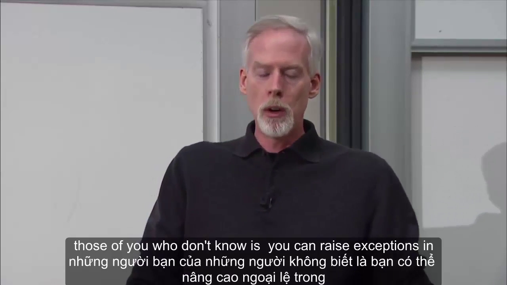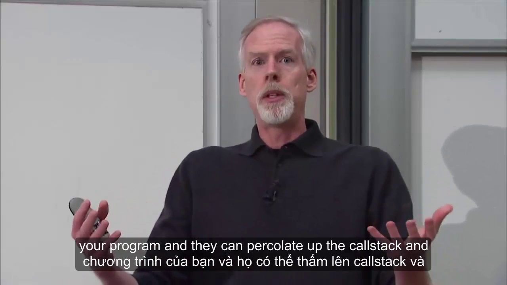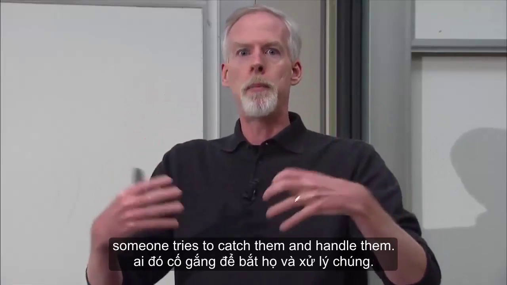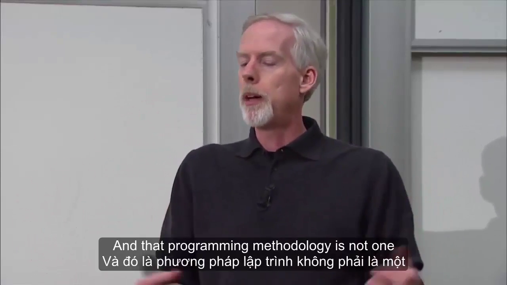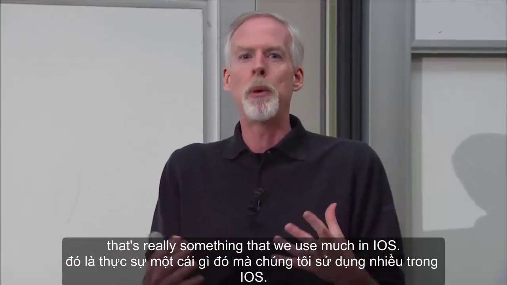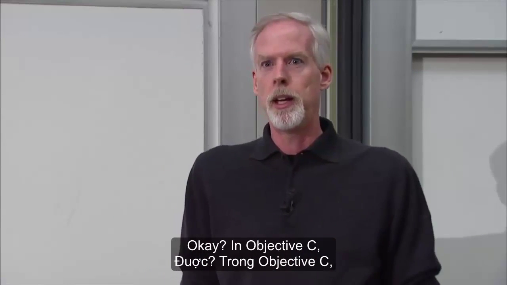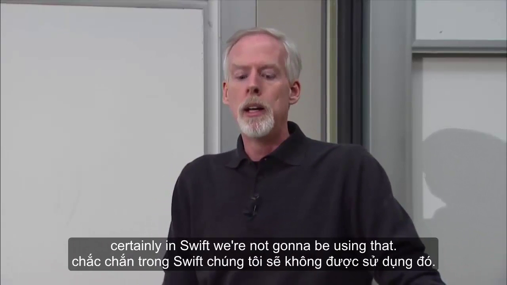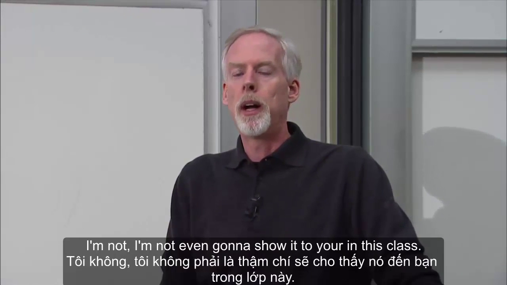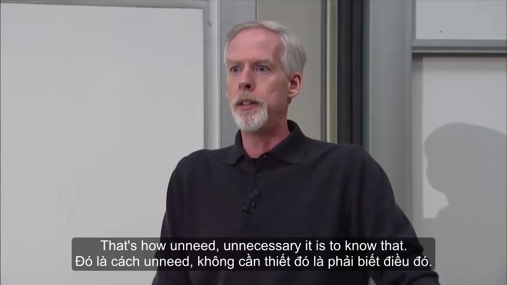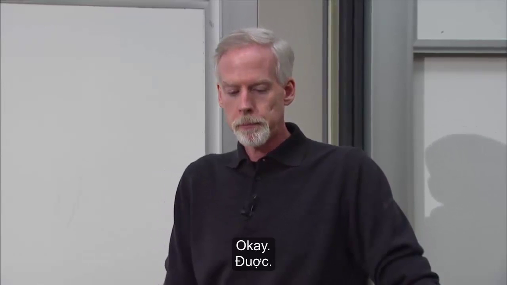Try-catch, for those of you who don't know, is you can raise exceptions in your program, and they can percolate up the call stack, and someone tries to catch them and handle them, okay? And that programming methodology is not one that's really something we use very much in iOS, okay? In Objective-C, maybe it was used even a little more. I'm not even sure about that. But certainly in Swift, we're not going to be using that. I'm not even going to show it to you in this class. That's how unnecessary it is to know that.